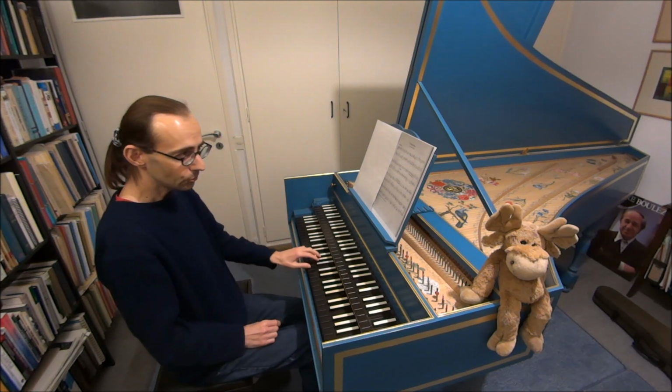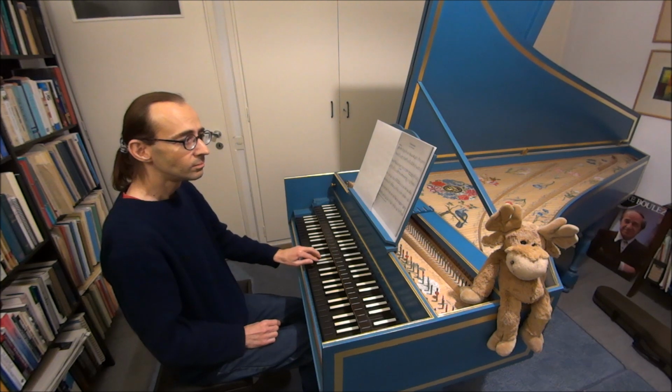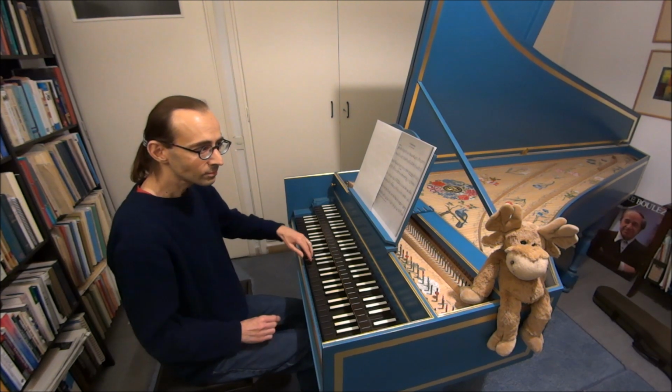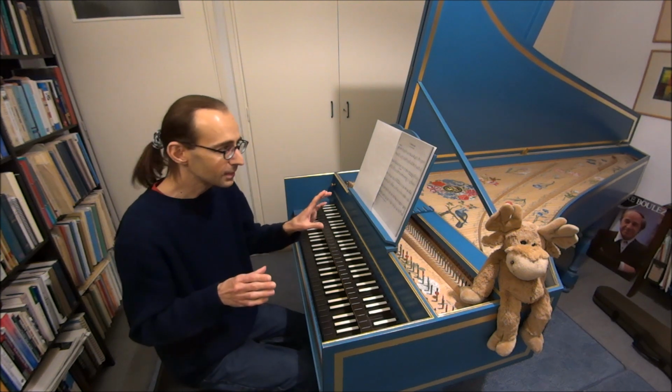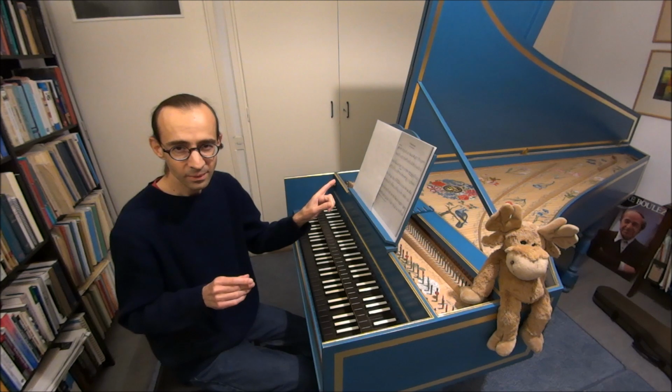So the left hand is doing this. And of course, this is very, very similar to what was happening in the E minor suite.